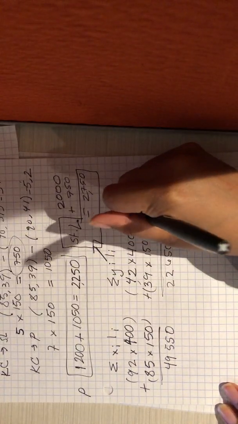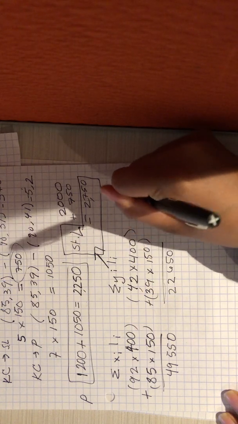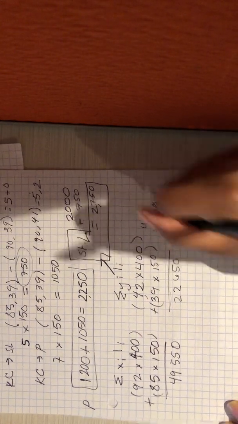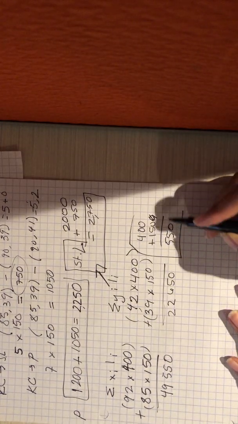So the weight for Chicago and the weight for Kansas City, the sum of both of these here, we get 550.